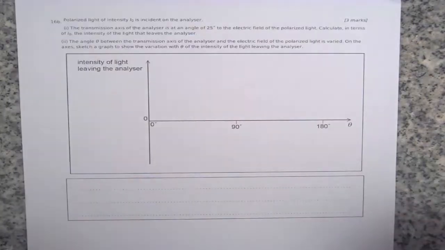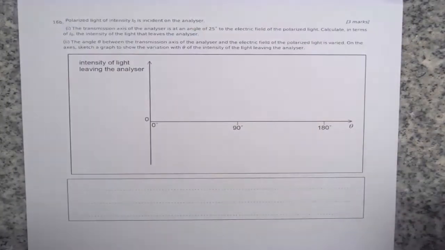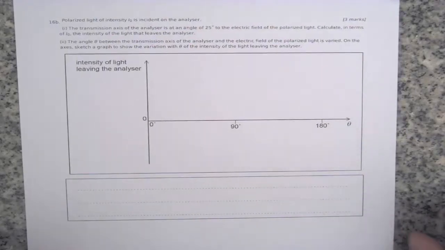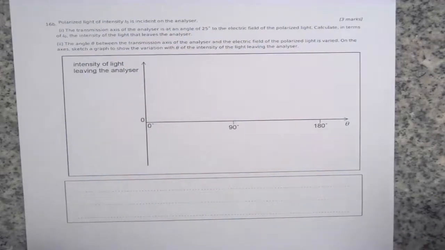And last one, 16b: polarized light of intensity I0 is incident on the analyzer. Number 1, the transmission axis of the analyzer is at an angle of 25 degrees to the electric field of the polarized light. Calculate, in terms of I0, the intensity of the light that leaves the analyzer.